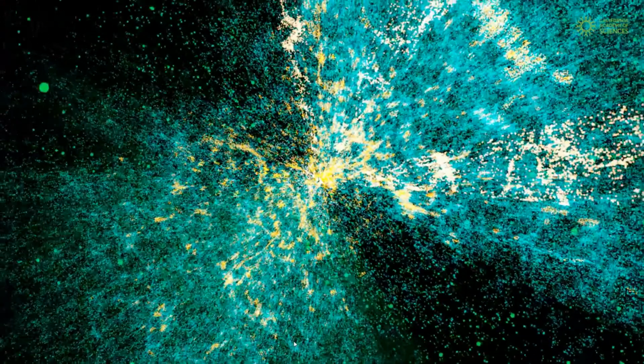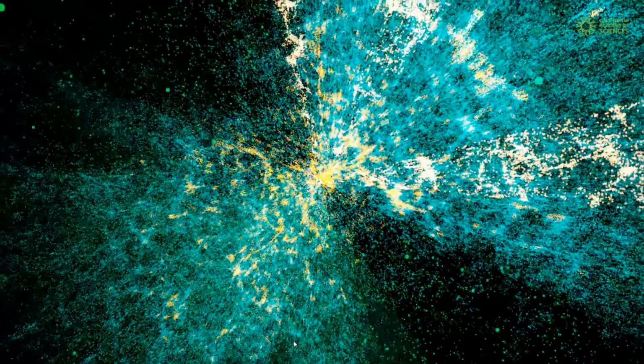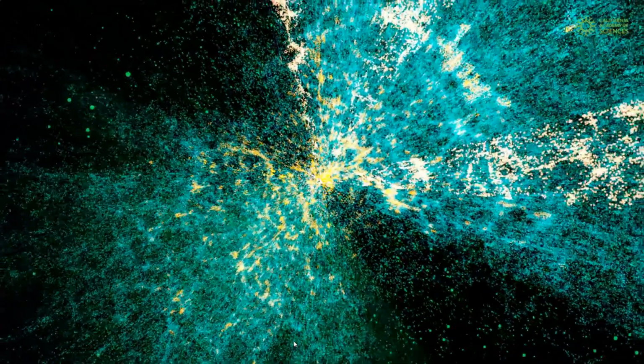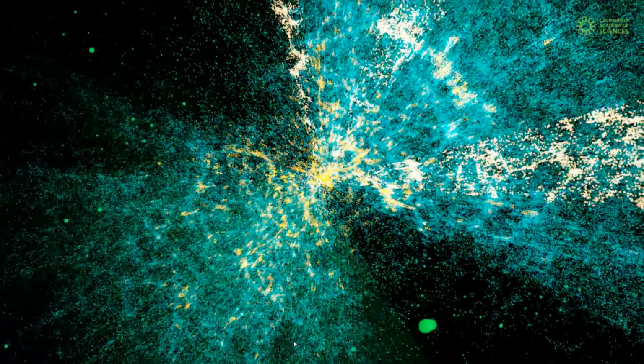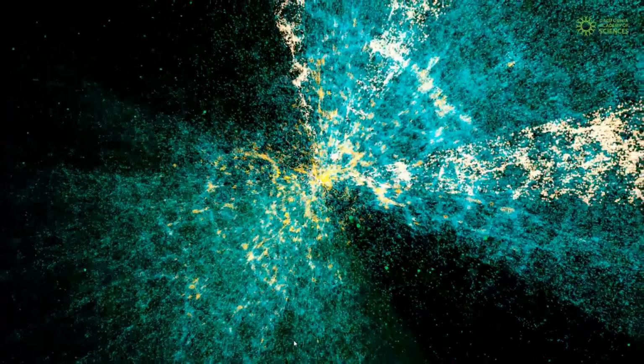The color coding here, by the way, the warm color, a kind of yellowish color, is where the distribution of galaxies is densest. And the cooler color, the bluish aqua color, is where the galaxies are there, but they're less densely clumped.